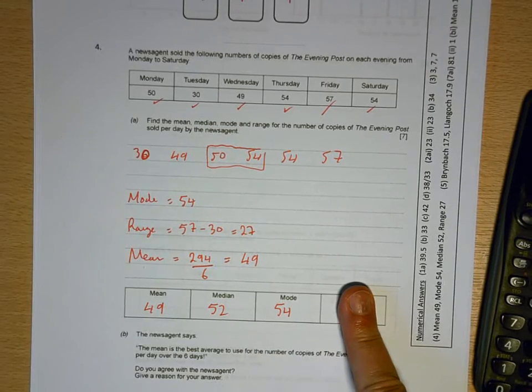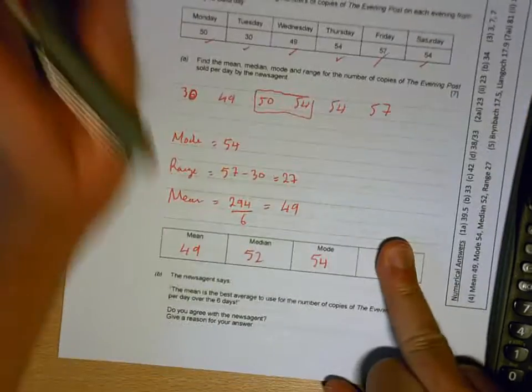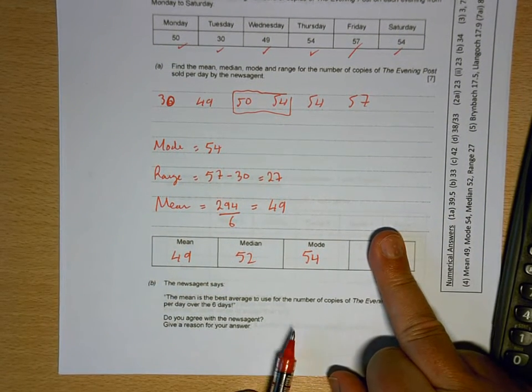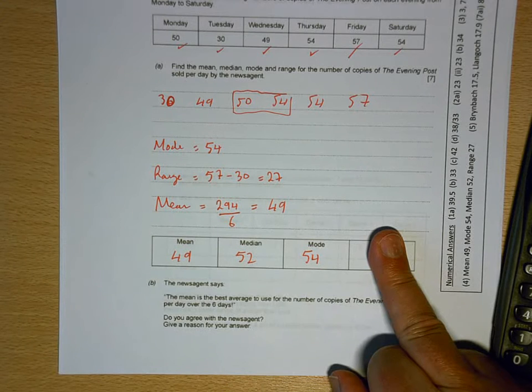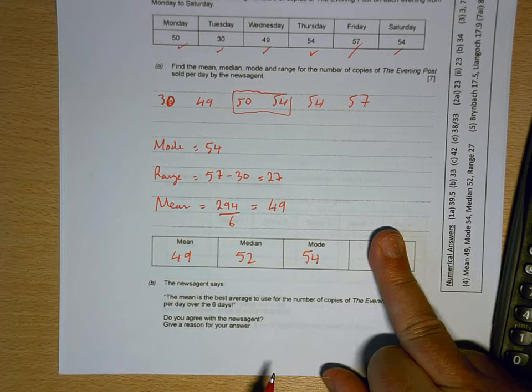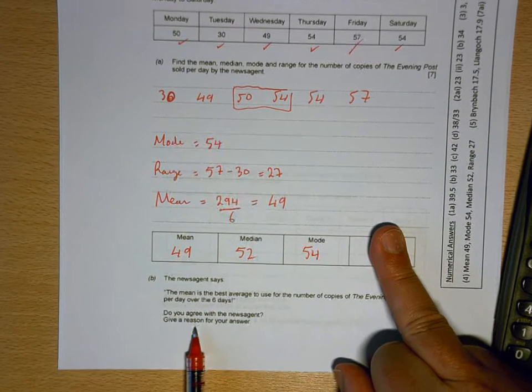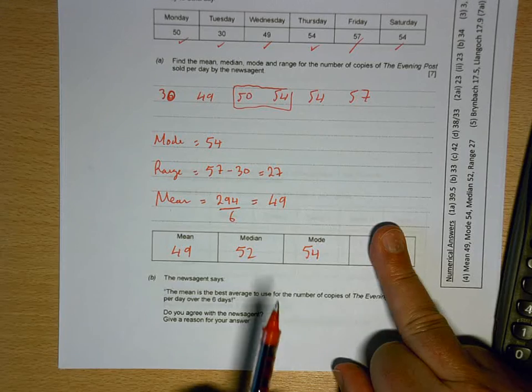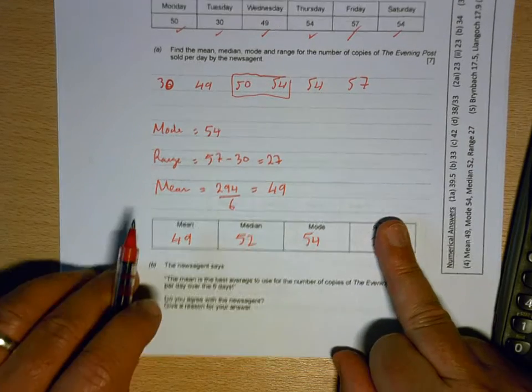Now, you could argue different ways here. If the newsagent wants to brag about how many he sells, then the highest would be the best. If he wants to say that the Evening Post is rubbish, on average I only sell 49, then he can. So your answer here could be yes, you agree with an argument, or it could be no, you disagree with a different argument, okay? And both would be right.